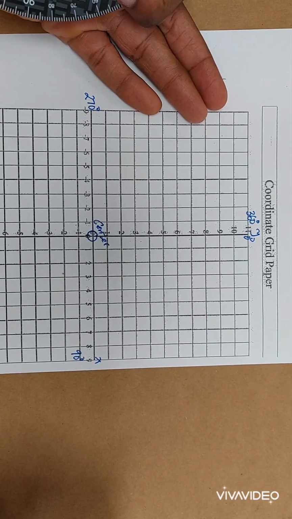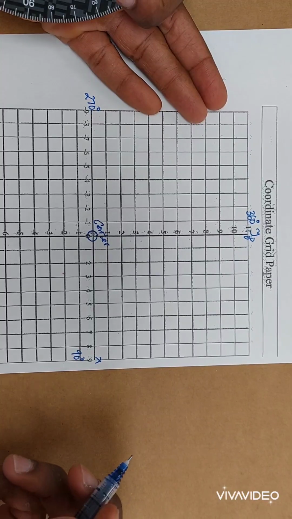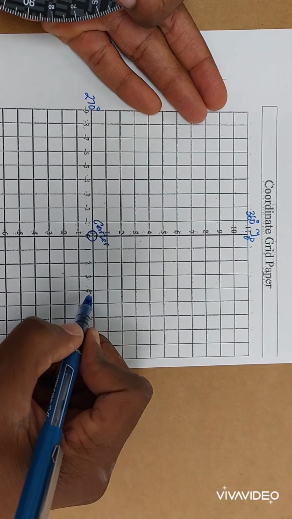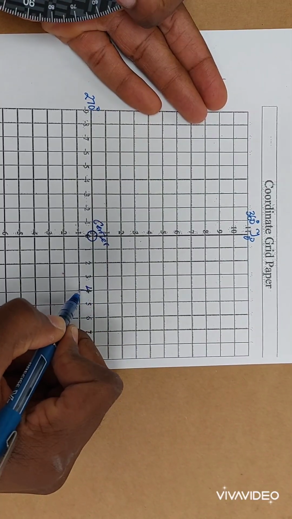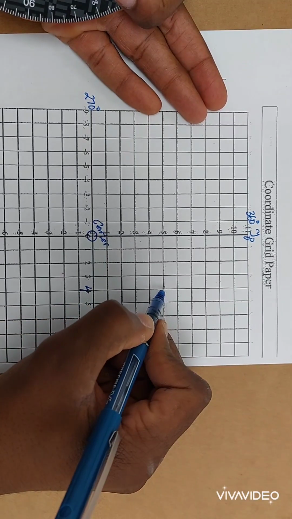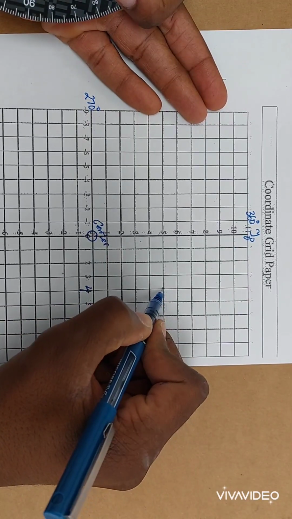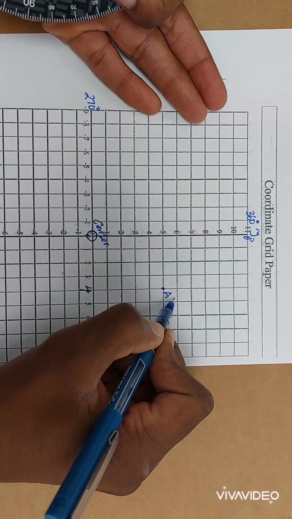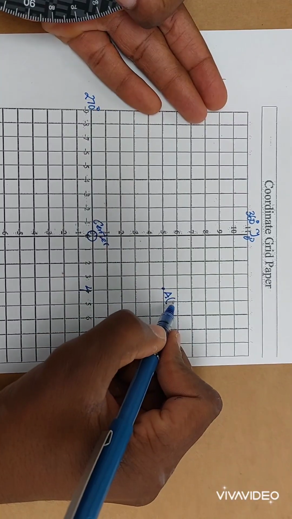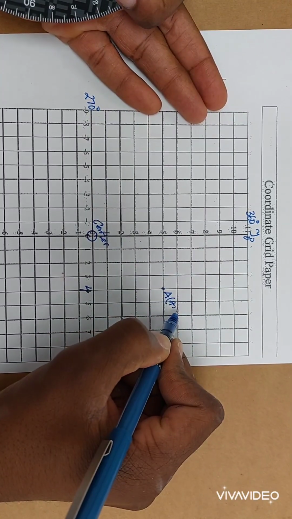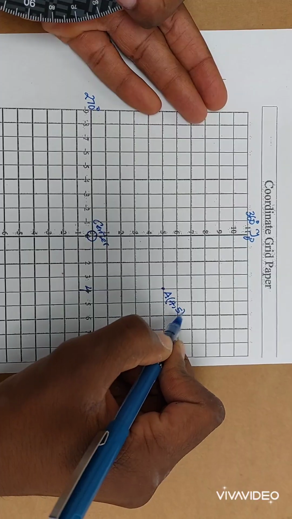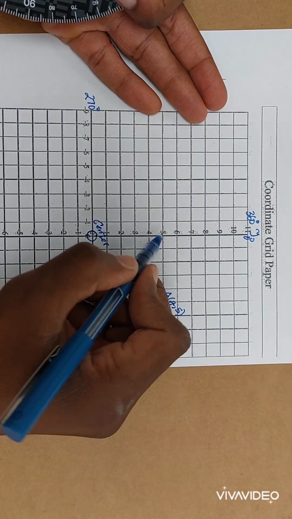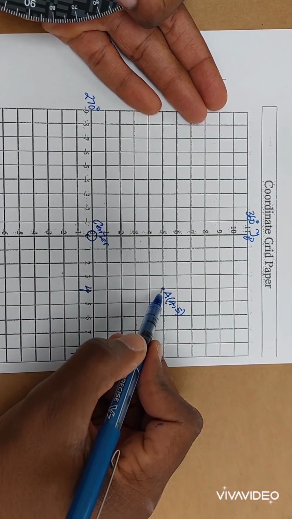Now we will consider the coordinates of a point here. We are going to take this point that has x coordinate 4 and y coordinate 5 and call it A. So A has an x coordinate of 4 and y coordinate of 5. Okay, so remember how to read coordinates.